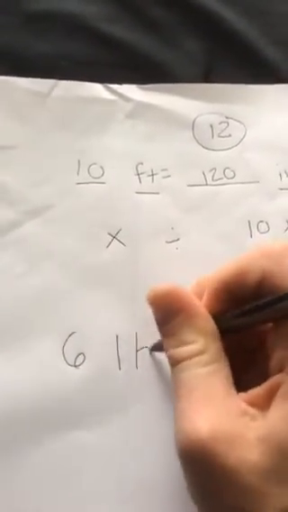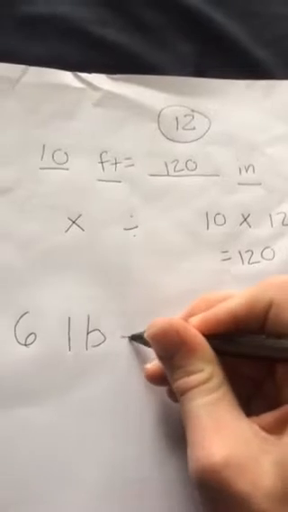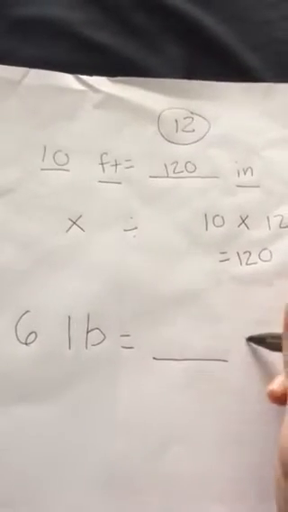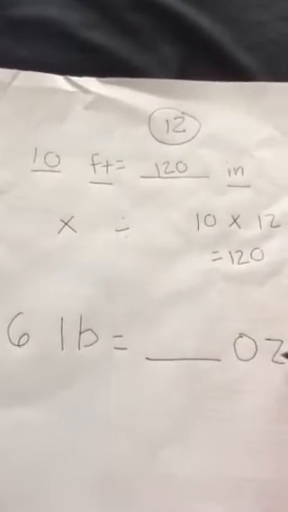6 pounds. So I'm on weight here. I'm going to figure out how many ounces are in 6 pounds.